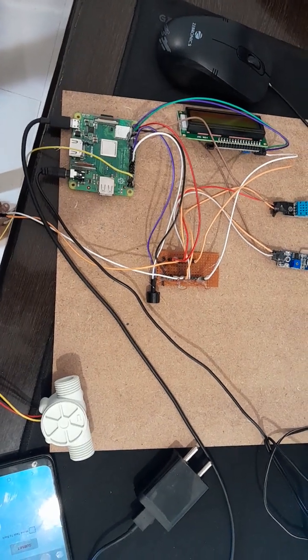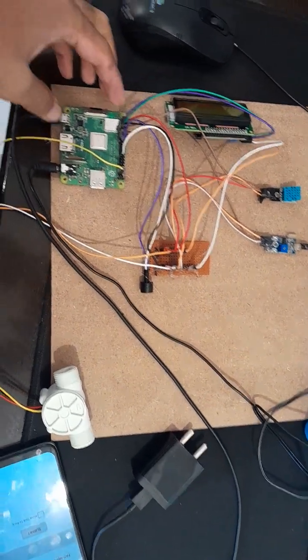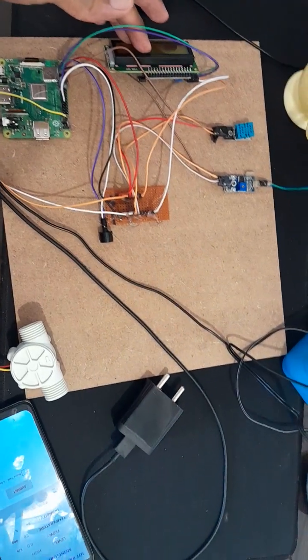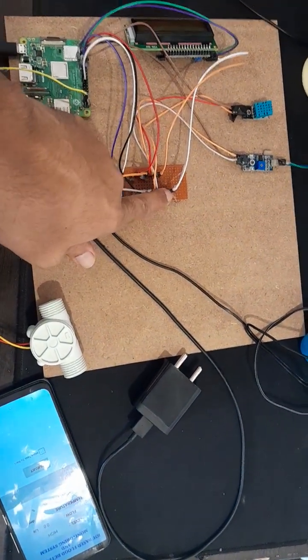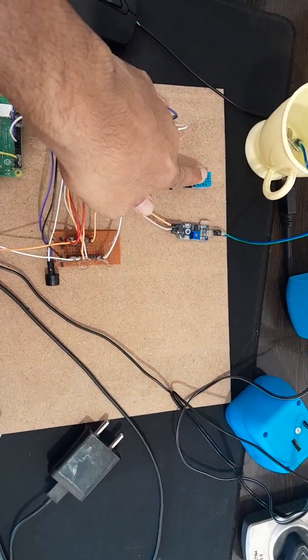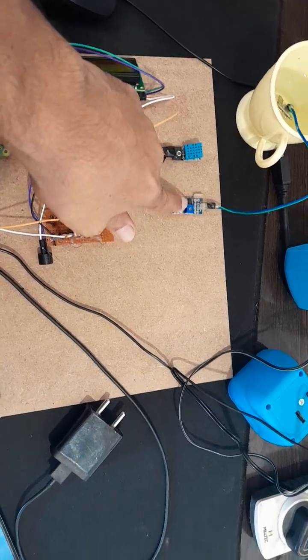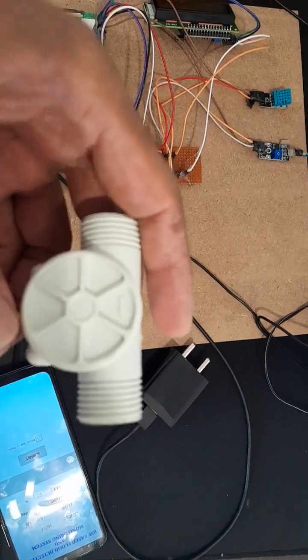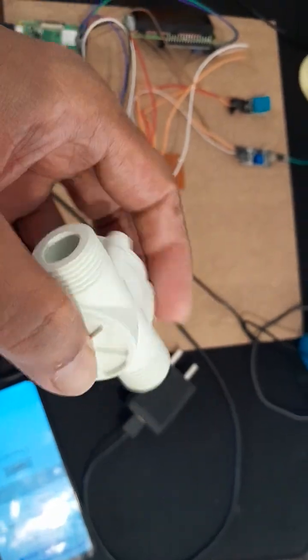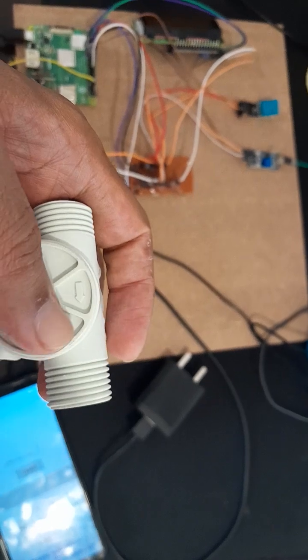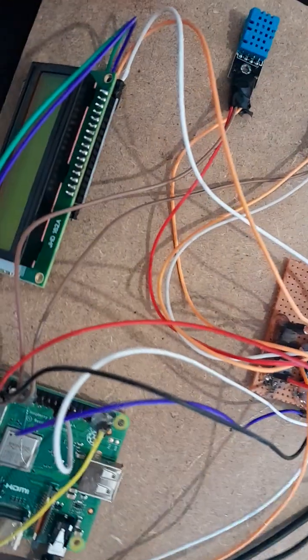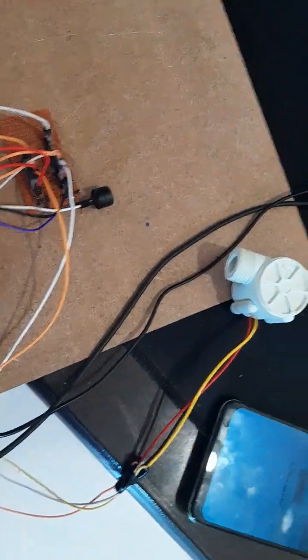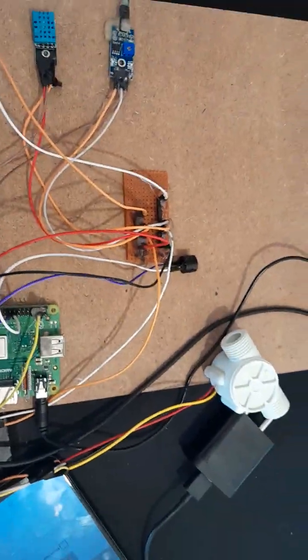So this project is an IoT based flood detection system. You'll have a Raspberry Pi board, 16 cross 12 LCD, power supply extension, DHT11 temperature and humidity sensor, soil moisture sensor, buzzer, and this is the flow sensor. You can see the icon here. You have to blow the air from this side based on the icon, and the values will be displayed on the LCD.